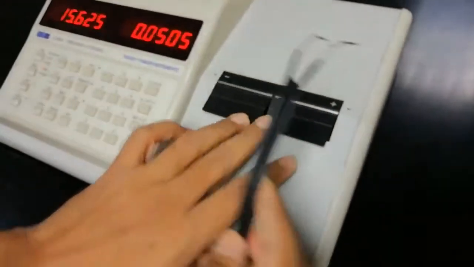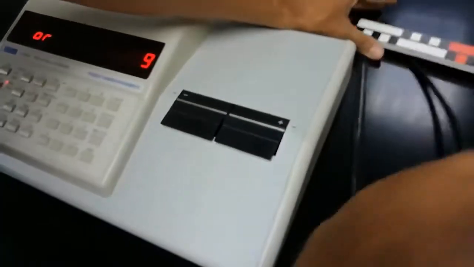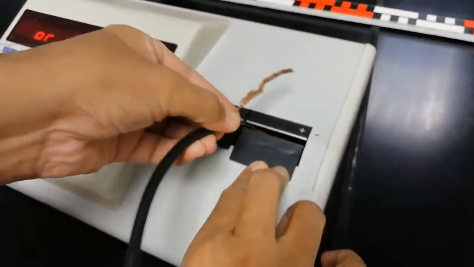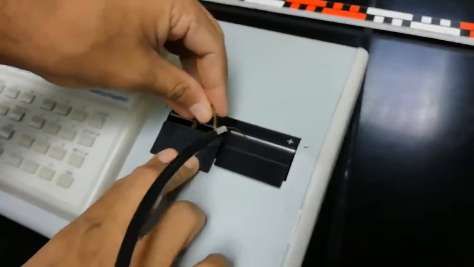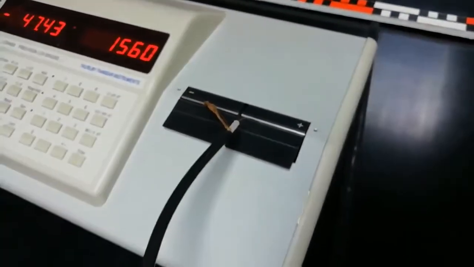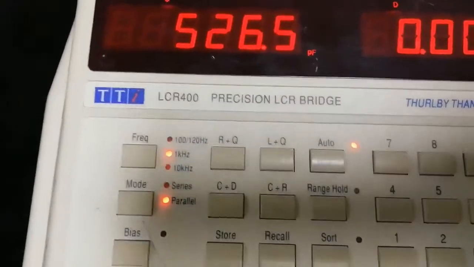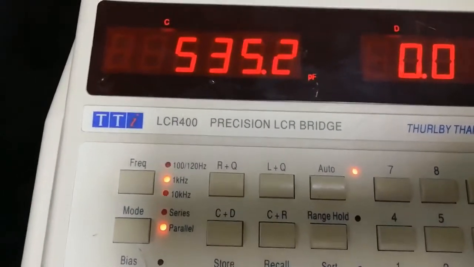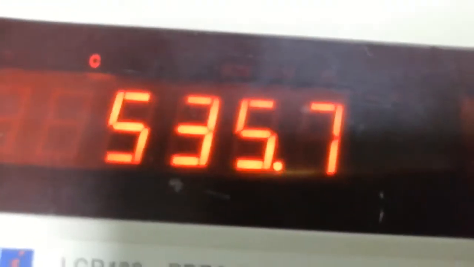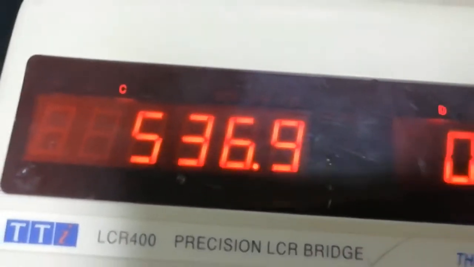Now let's do it for the coaxial cable. So if you see here, I'm going to now remove this twin wire and then put the coaxial cable. So now, since its far end is already open, it will measure the capacitance. So this is the capacitance value. It is between 527 to 546.